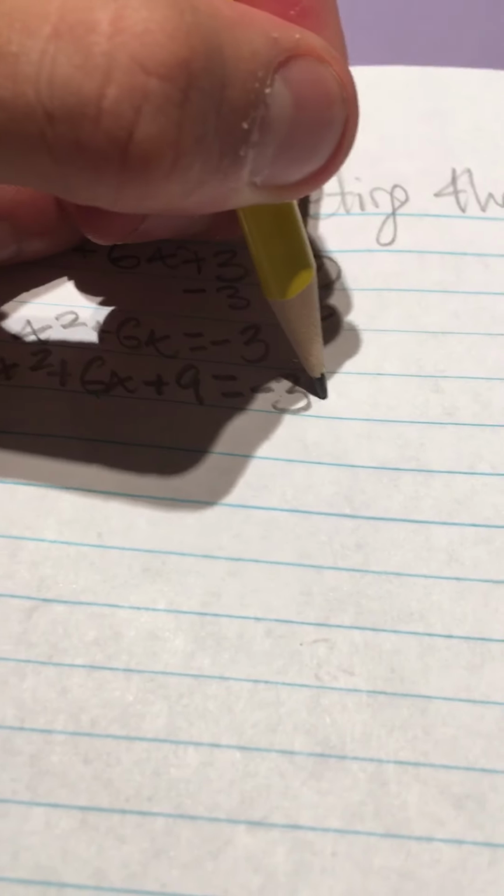We'd plug that into the equation. So x squared plus 6x plus 9 would equal -3. What we add onto the left side, we'd have to add onto the right side. So we put plus 9 on this side. And now we can factor this.